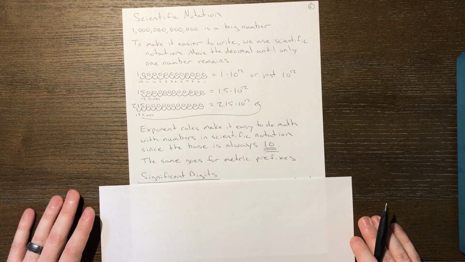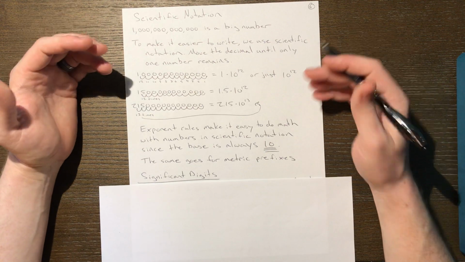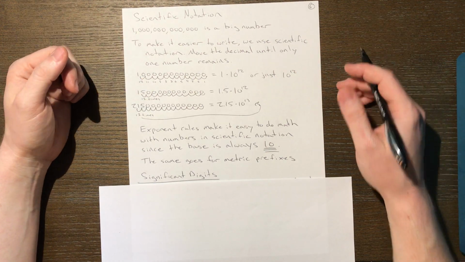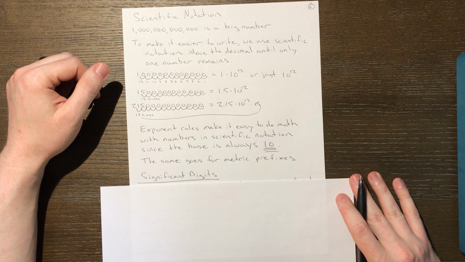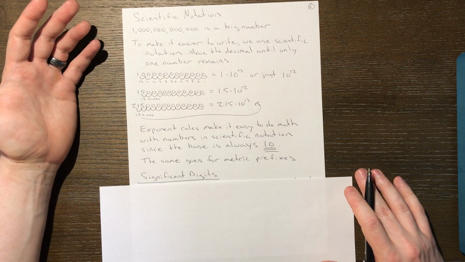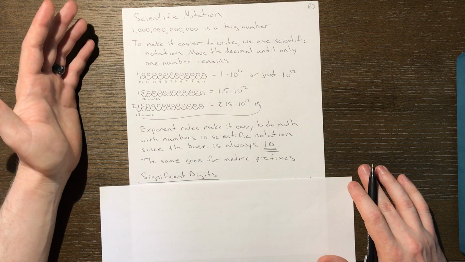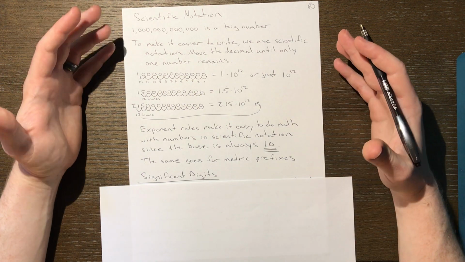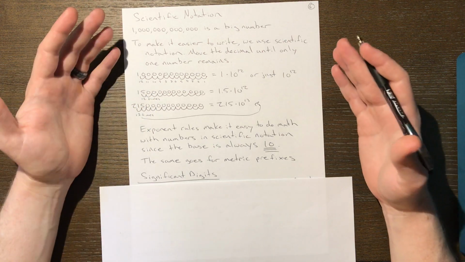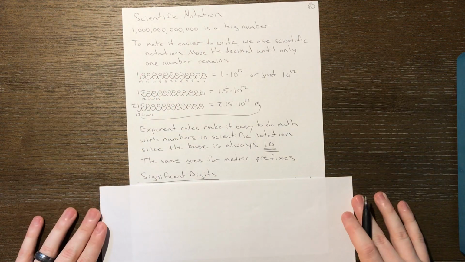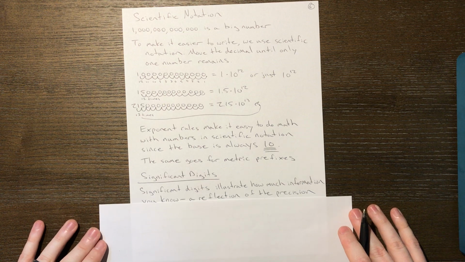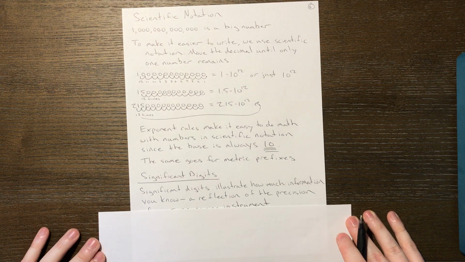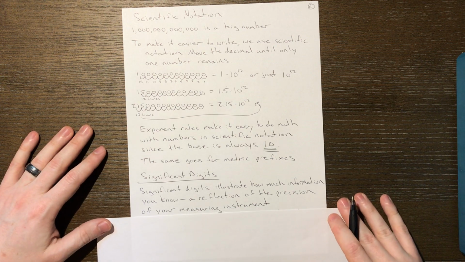Now, you might have heard about significant digits in a previous science class, maybe chemistry or physics in high school. And a lot of people don't understand them at first, but significant digits really aren't that bad. I like to really make it clear why we use them, rather than just saying these things exist and these are the rules. I like to start with where they come from. Significant digits illustrate how much information you know. It's a reflection of the precision of your measuring instrument.